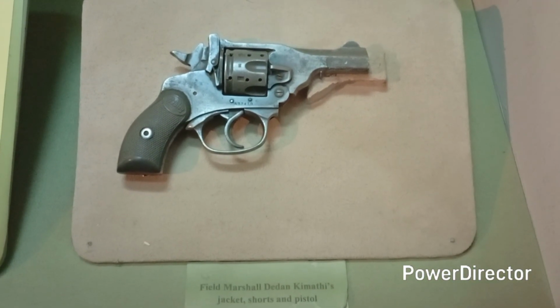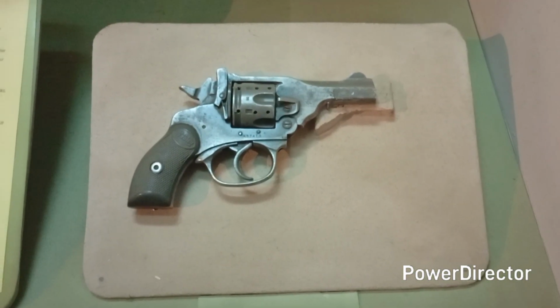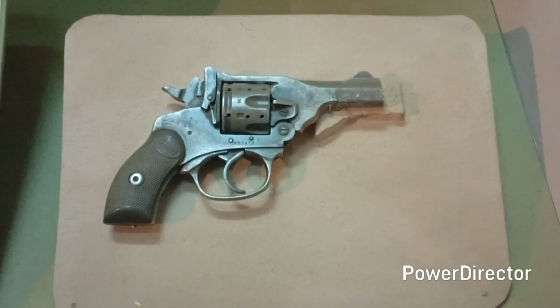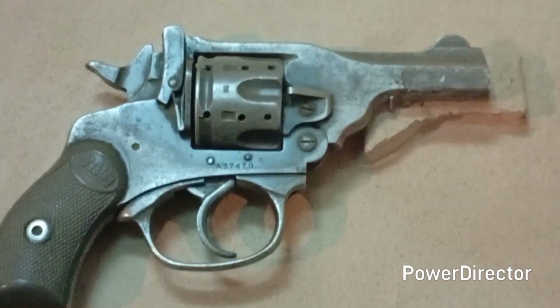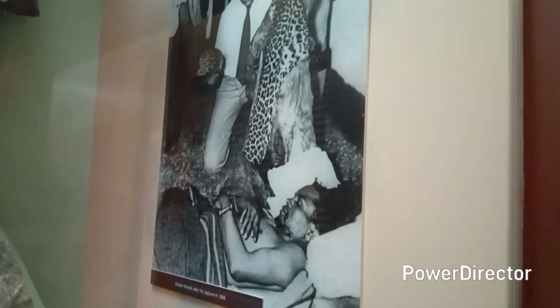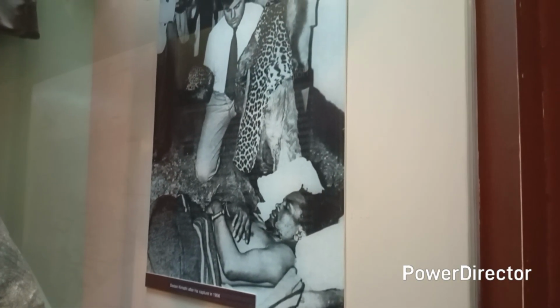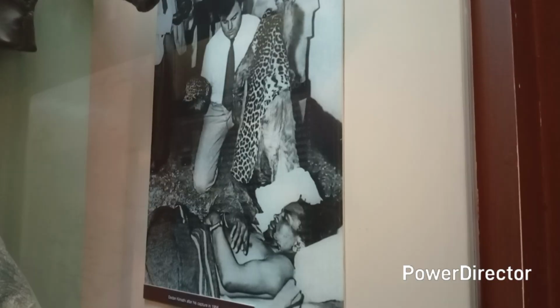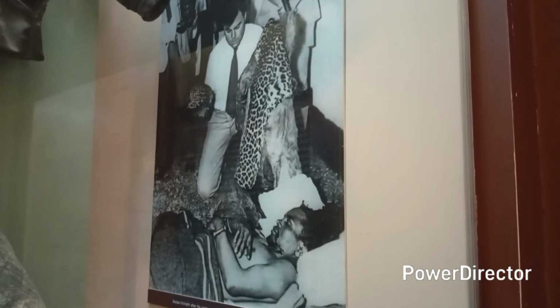Here in the museum, they've displayed his jacket, shorts, and pistol, the very items linked to his capture. It's honestly surreal seeing them up close because it makes the fight for independence feel so real. A fun but verified fact: Kimathi wasn't just a fighter. He was known for organizing the Mau Mau's military strategies deep in the forests and even set up his own structured ranks within the movement, which is why he was called Field Marshal.